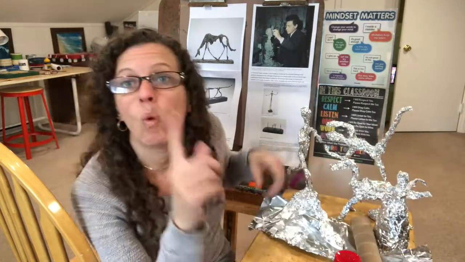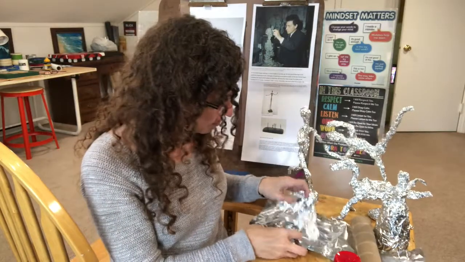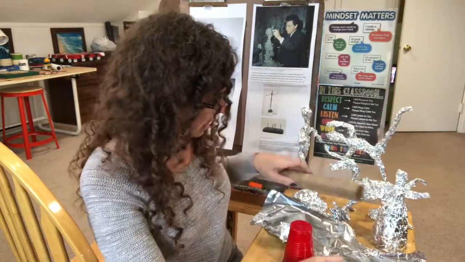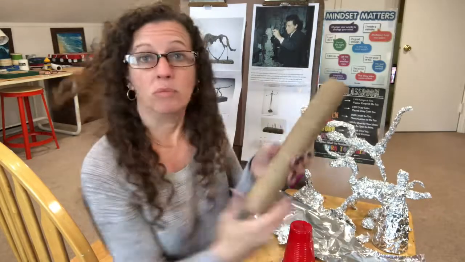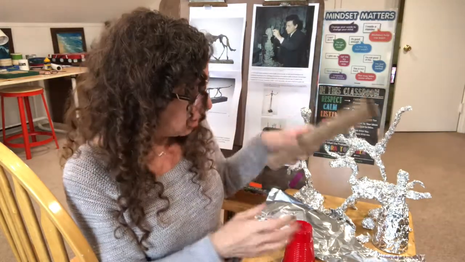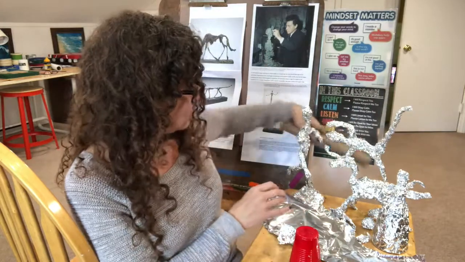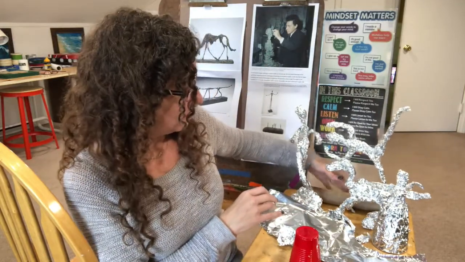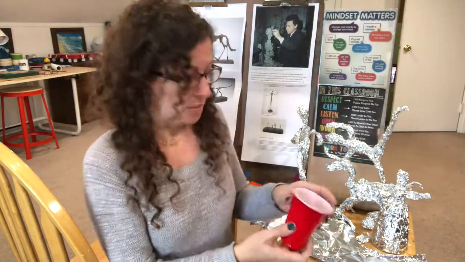Oh, and one last thing. If you like, you can use any materials that you can recycle. Cans, cups, paper towels, boxes, tissue boxes, whatever.